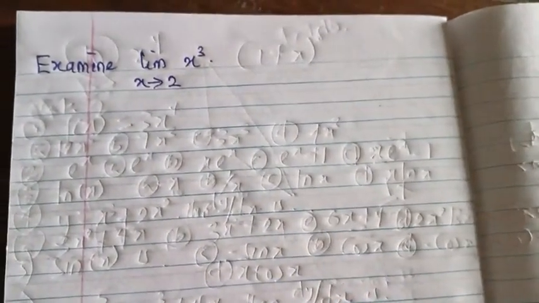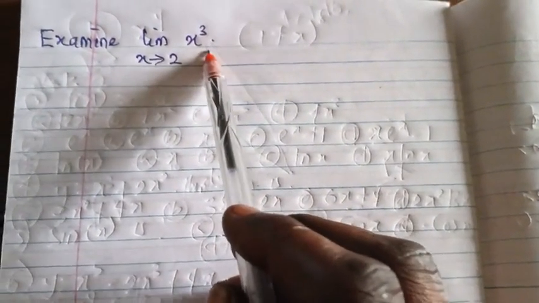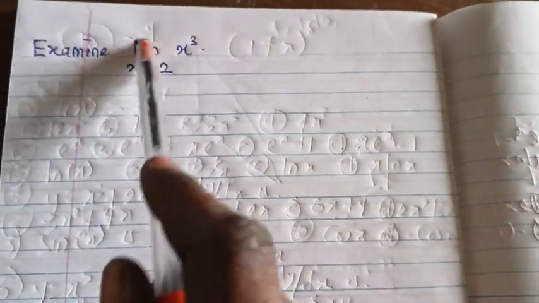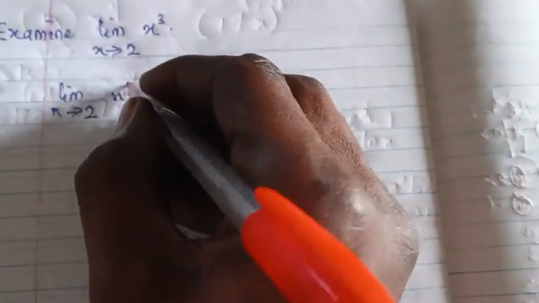Now we told you in the previous video, if you haven't checked it yet, you're not doing the best thing because you may not be able to understand the concept discussed here. We told you that this kind of limit is said to exist if the left-hand limit equals the right-hand limit. Left-hand limit, that is limit from the left. So we want to examine the limit as x is going to 2 of x cubed, but from the left.